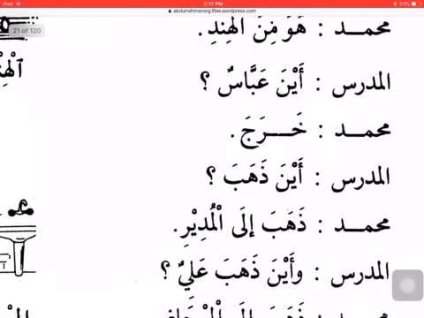Al-Mudarris says, Aina Abbasun, where is Abbas? Remember, he's not asking where is Abbas from. He's not saying min aina, from where is Abbas. He's just saying where is Abbas. He's asking about his whereabouts. Muhammad replies, kharaja. So here we are introduced to our first verb in the book.